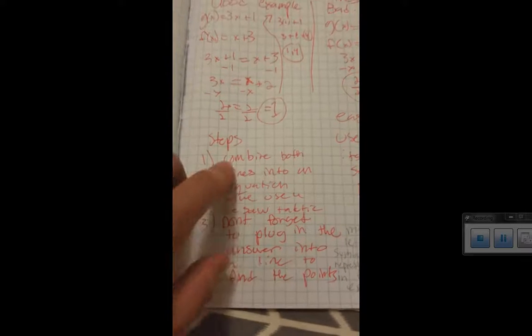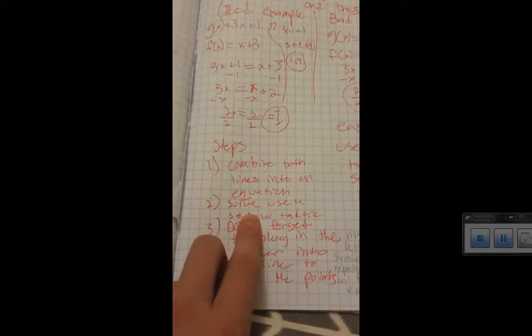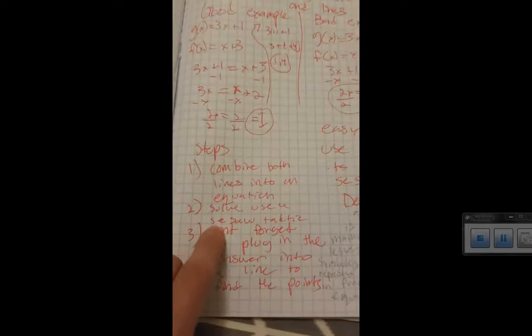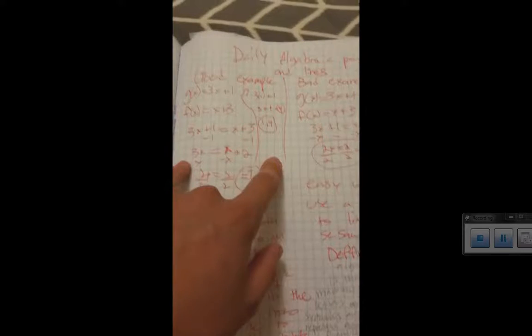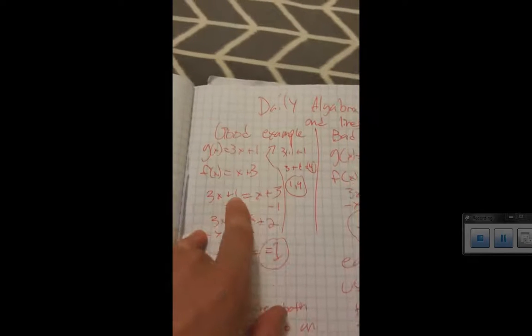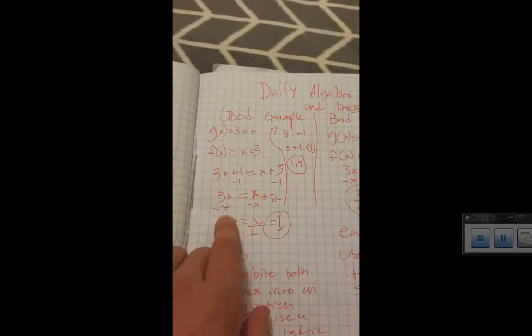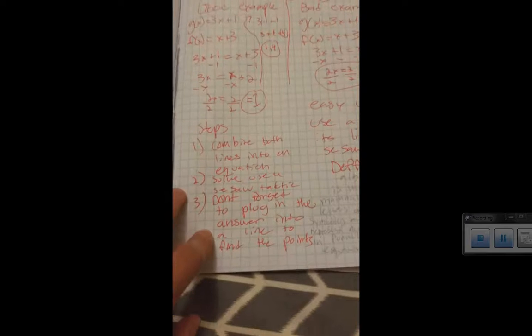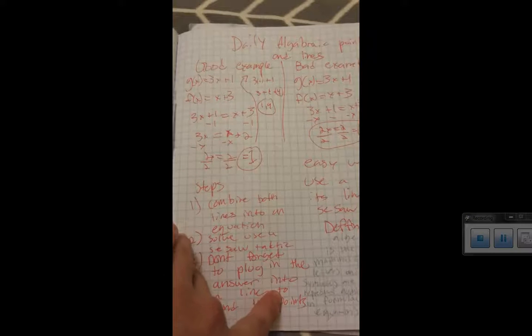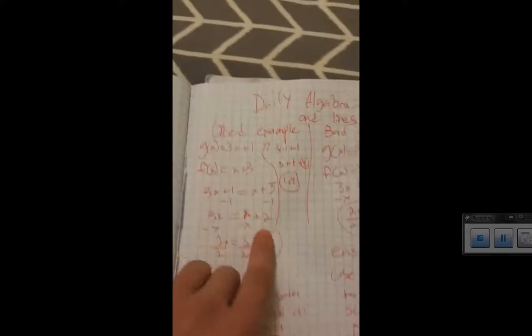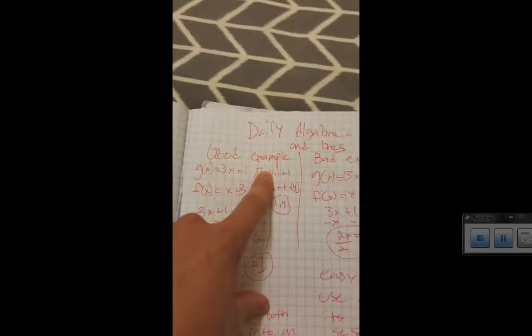And the steps are: combine both of these lines into an equation, and then you put them in like that. Solve, use like a seesaw method. So you just basically use this, but you have to make sure if you subtract on one side, you subtract on the other, just like with the x's. And then don't forget to plug in the answer to one of the lines to find where they cross, like this.